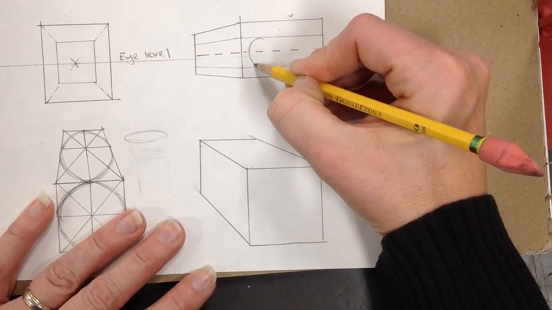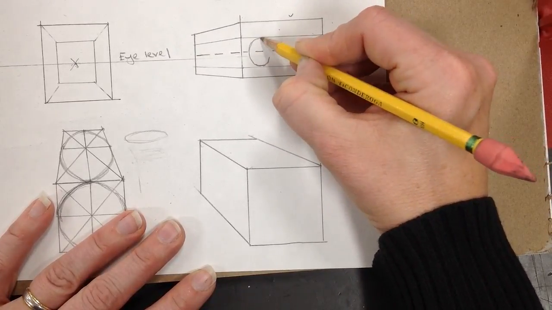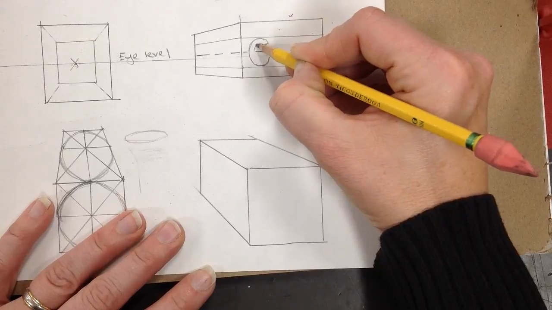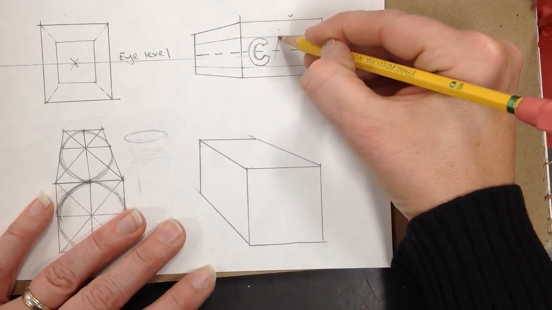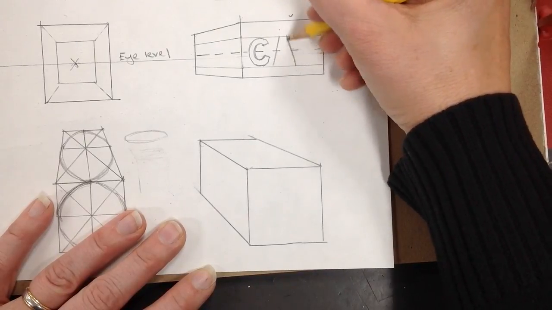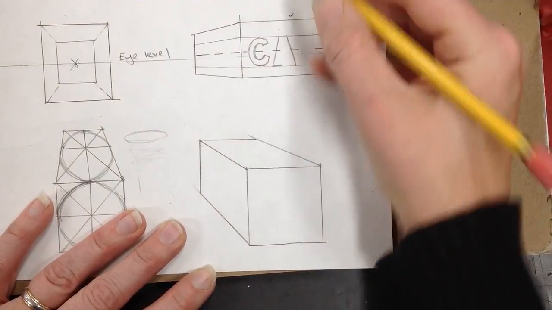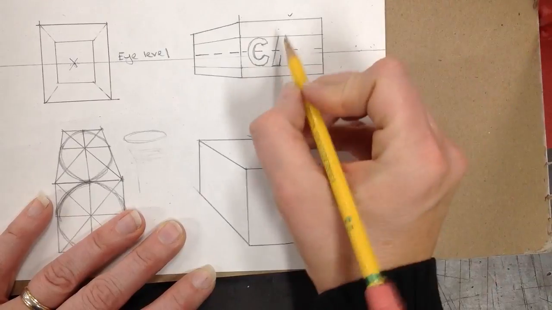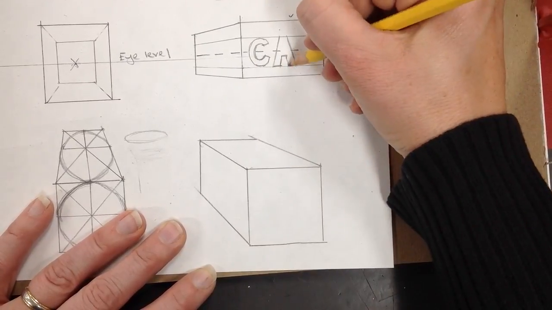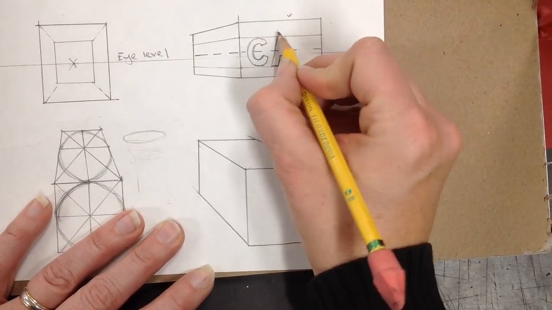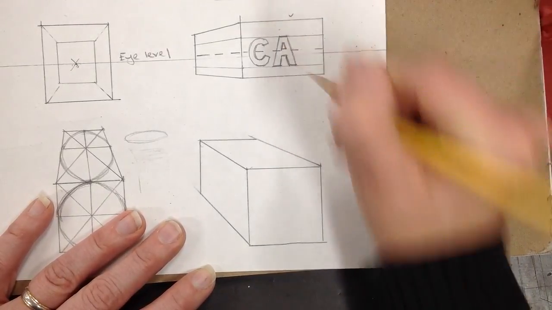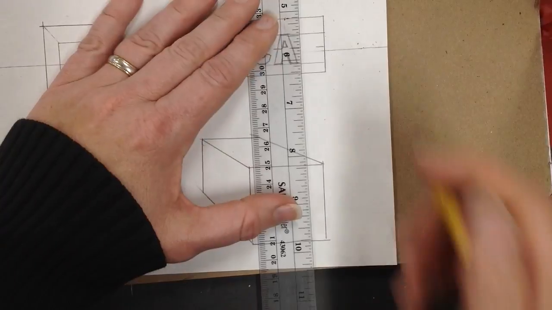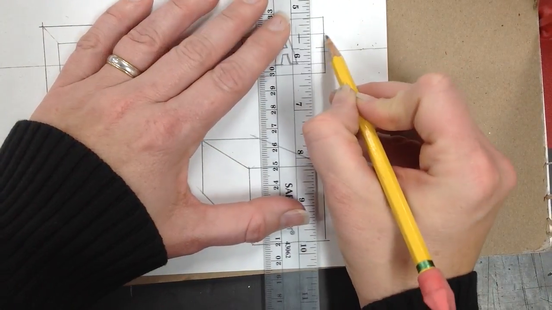So I normally just do my initials, but I'm going to actually write the word cat this time. So what I'm going to do is in block letters, I'm going to go ahead and try to draw a C, an A, and a T. Now, you could use your ruler, which I probably will do in just a second for the T. You want to make it look as clean and professional as possible. Right. So use your ruler as much as you can.